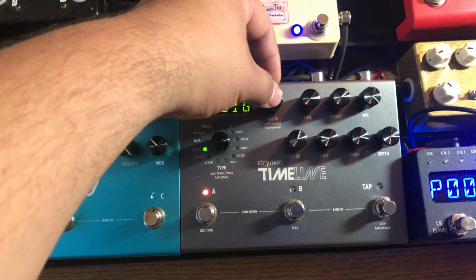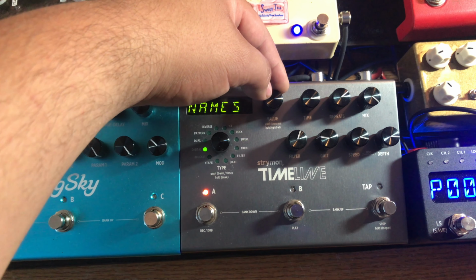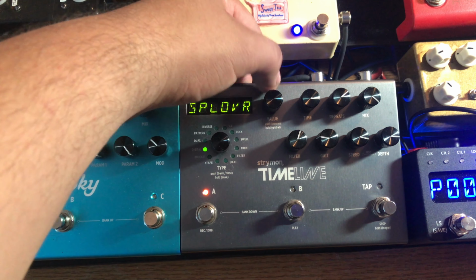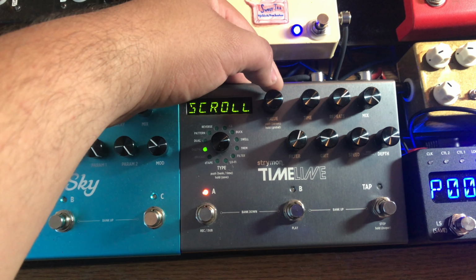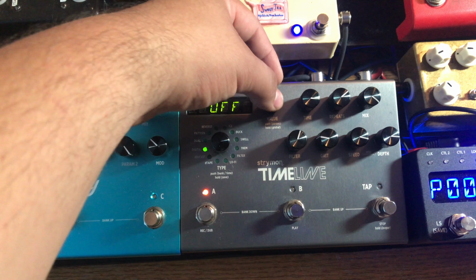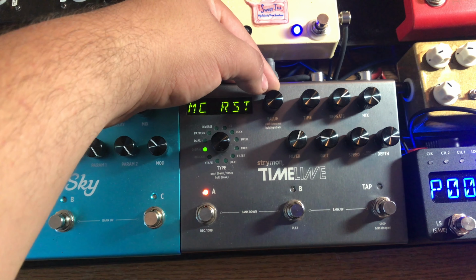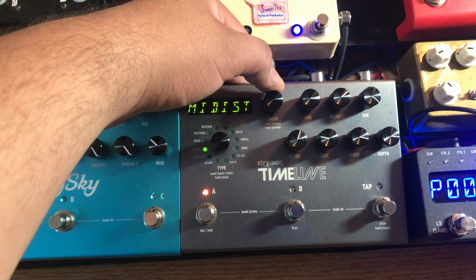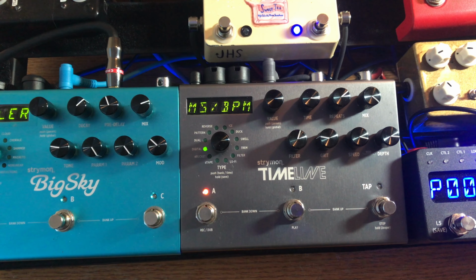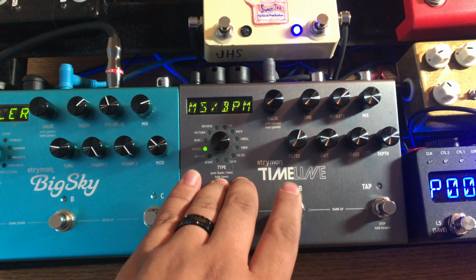Sorry about that. Let's see, and then some other ones. Spillover, I always do it on. Names, scroll. I normally have it on scroll. Then some other weird settings that I don't really use, and you can read about it in the website, but I just wanted to give you a feel of how to use the pedal.